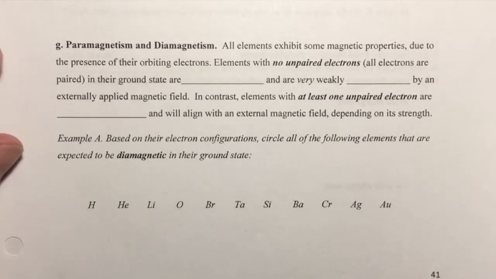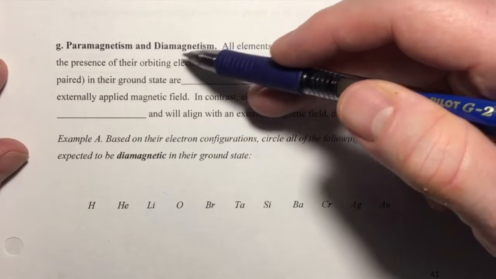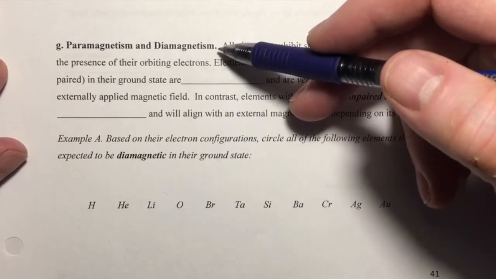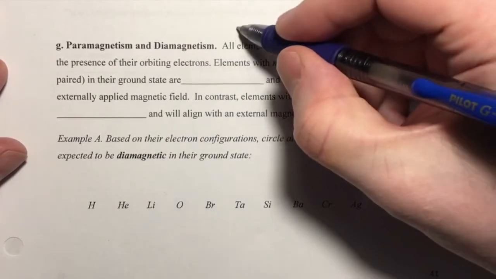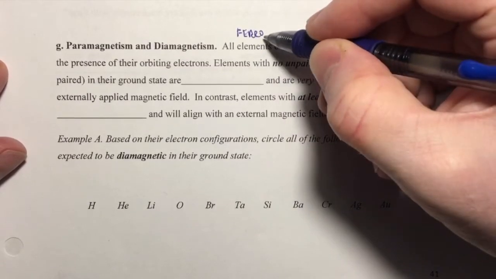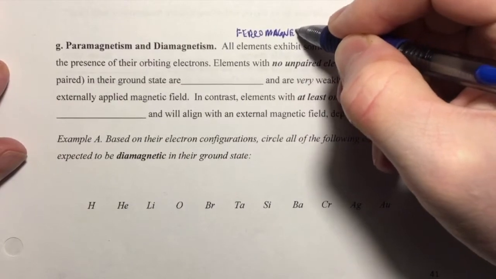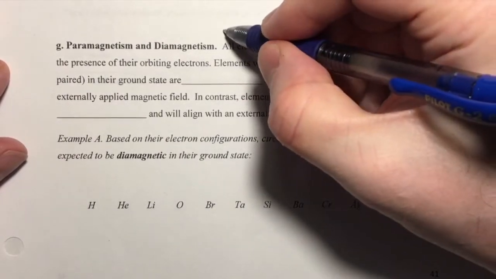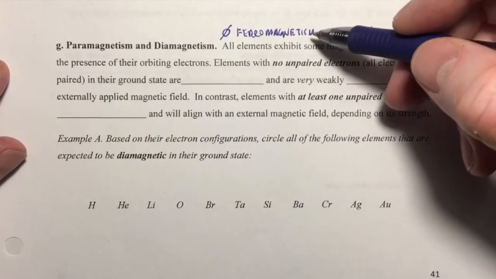Hello students, in this video I'd like to cover the topic of paramagnetism and diamagnetism. Before we get into the details, I just want to state right at the beginning that we are not talking about ferromagnetism. Ferro, meaning iron, is a different type of magnetism from this. So this is not ferromagnetism.